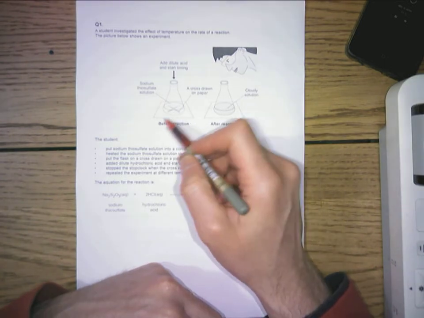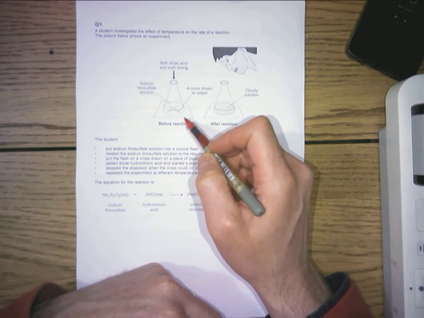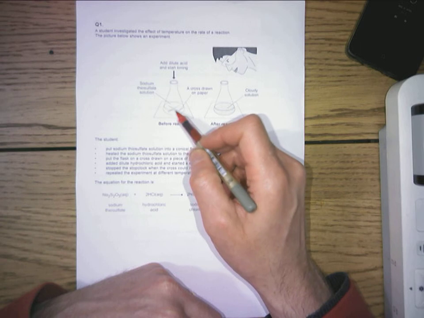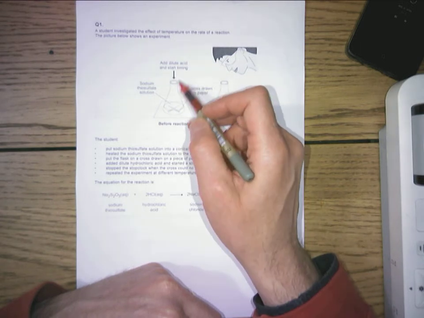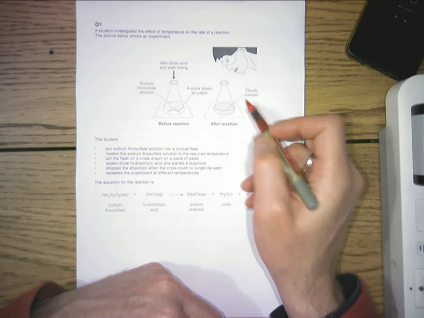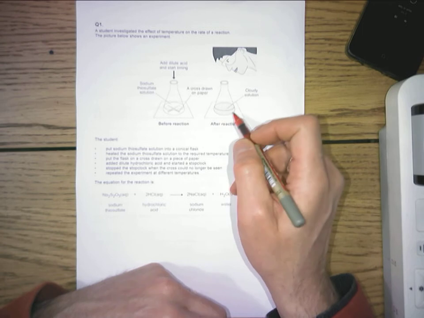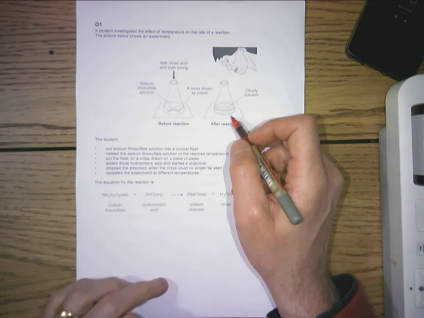We've got a cross drawn on the paper underneath the flask, so there's glass between the paper and the sodium thiosulfate solution, obviously, otherwise the paper would get wet. And we add dilute acid and we start the timer. The student stops the timer when the solution goes cloudy and she can no longer see the cross on the paper. So, what does she do?